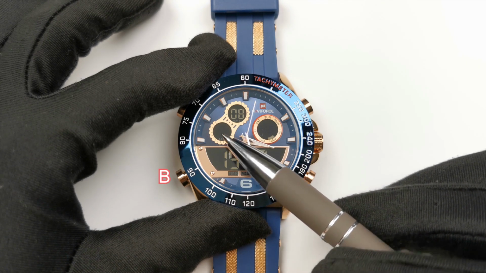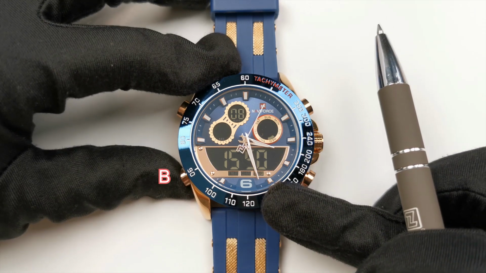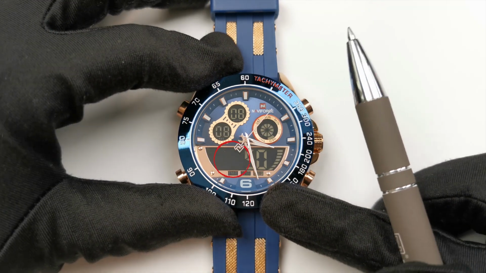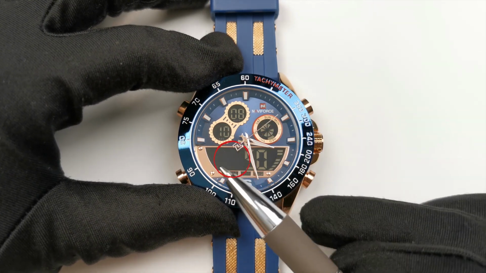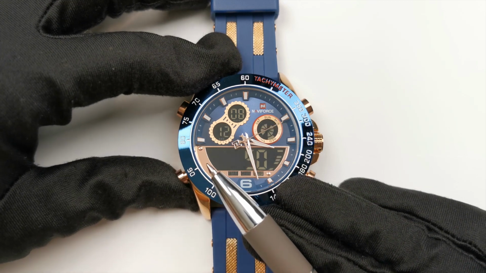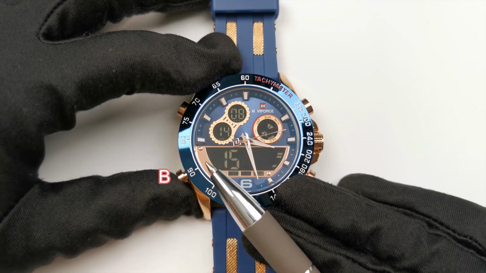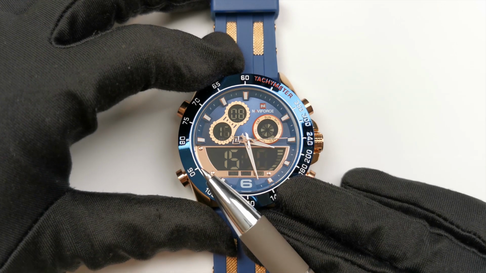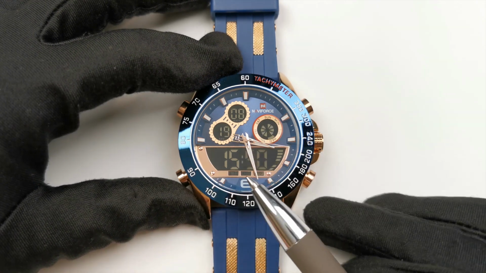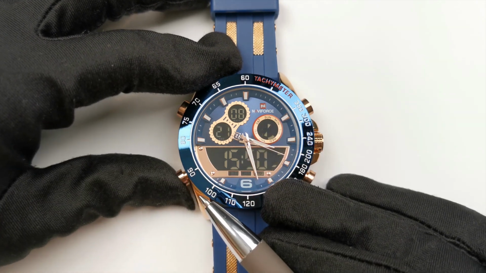Then press button B. We can find the hour area is flashing. And keep pressing button B, then the minute area is flashing.